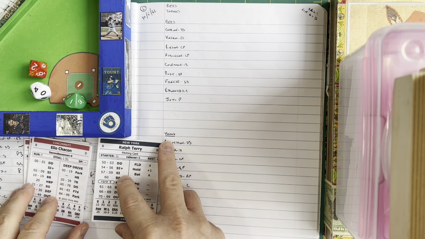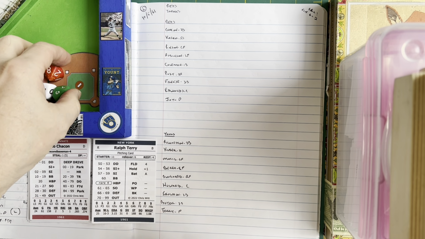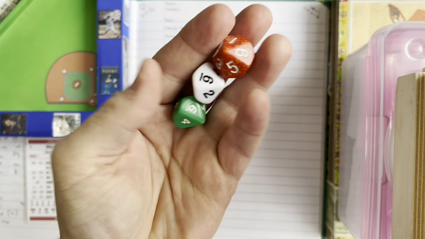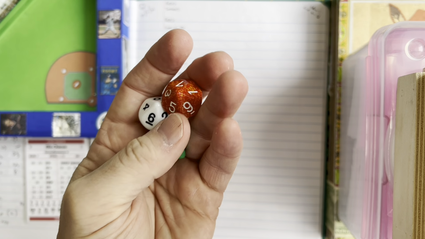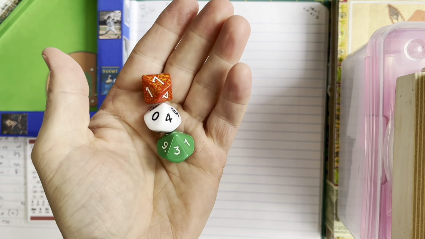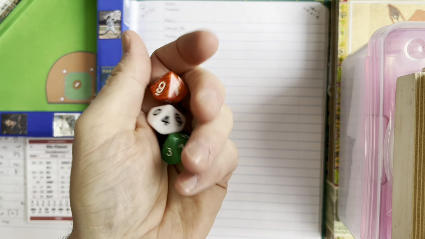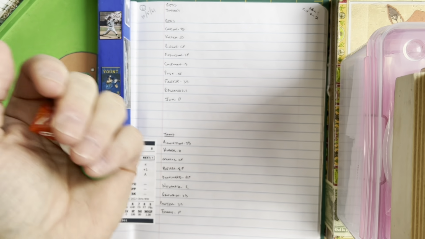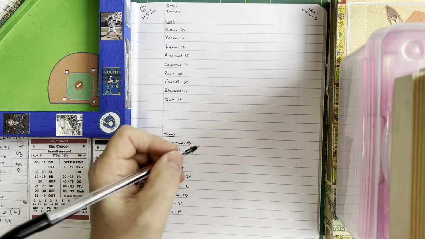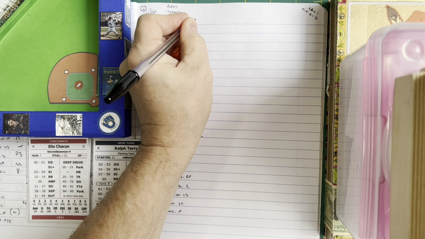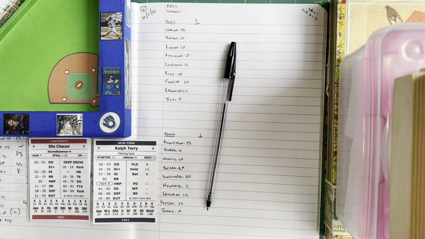All right, we are ready to go. When you play Deep Drive Baseball, you need 3D10s. We're going to read the red die as the tens digit, the white die as the ones digit, and the green die as our modifier die. And Elio Chacon will stand in against Ralph Terry.